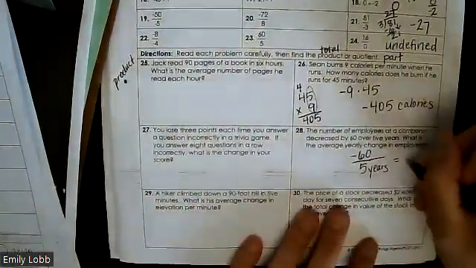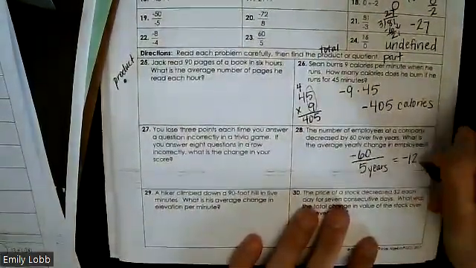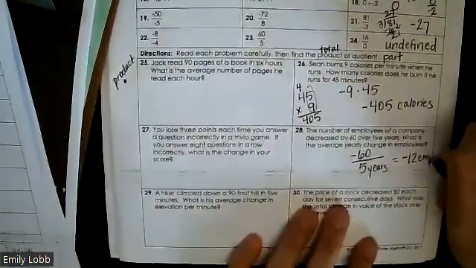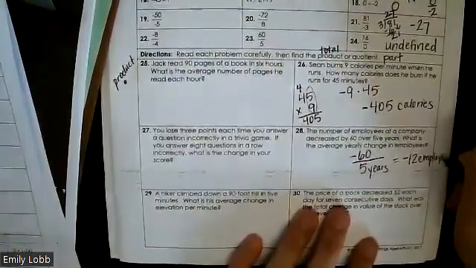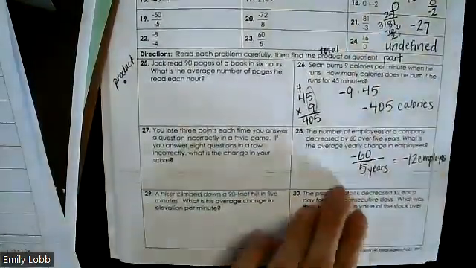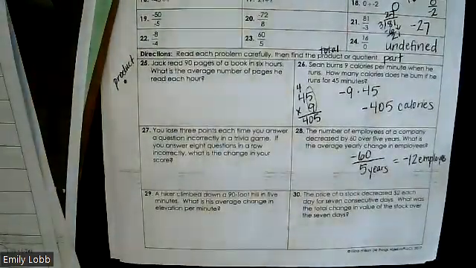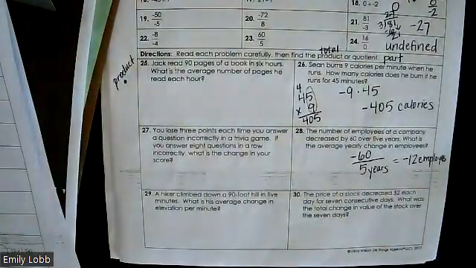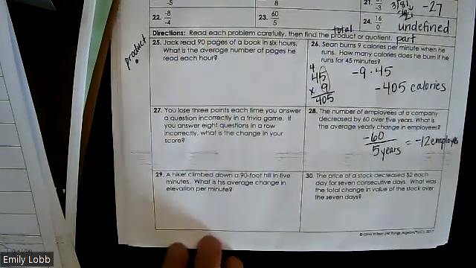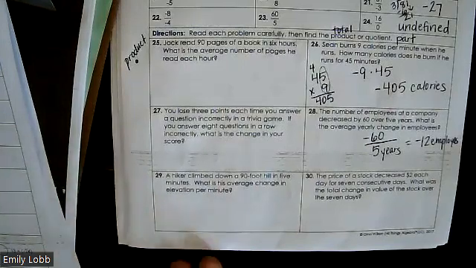Positive or negative? So it's negative 12 employees. And you could say per year, or that's just answering your question, right? On average, negative 12 employees, or 12 employees leave per year.